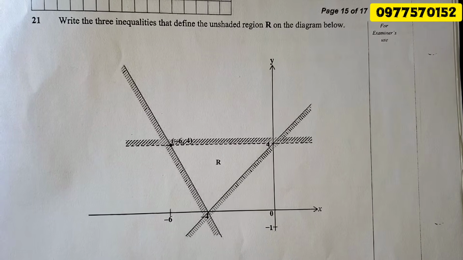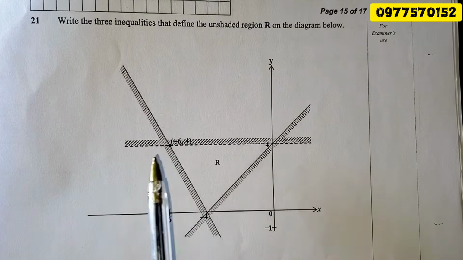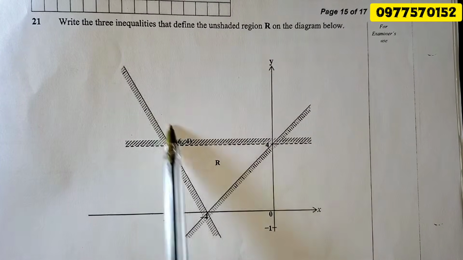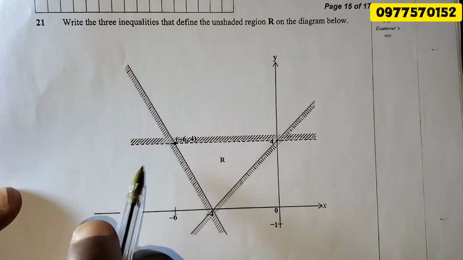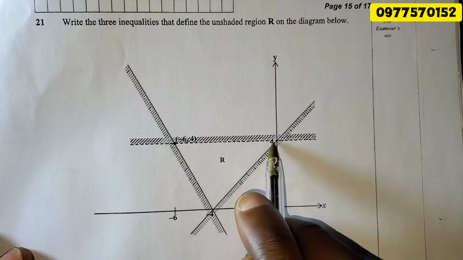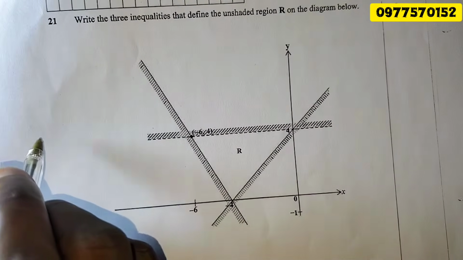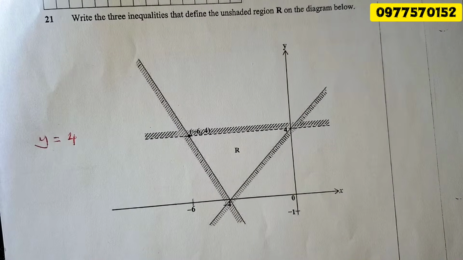Check. I always tell my students that we always start with the line or inequalities that are vertical or horizontal. So if you can see here, this is horizontal, so we're going to start with this one, then we'll end with these two diagonal inequalities. So check. First we're going to this line is cutting y axis, y is equals to what? At y is equals to 4. So as you can see, this is y is equals to 4. Okay? Y is equals to 4.